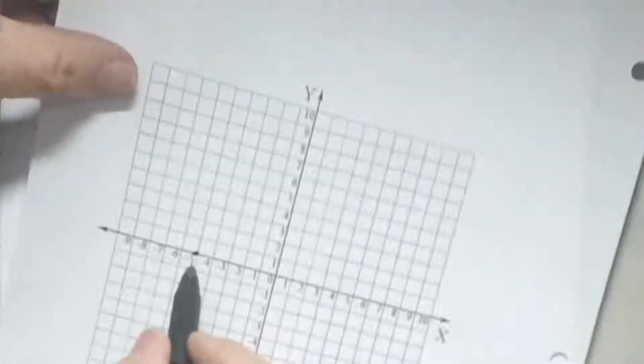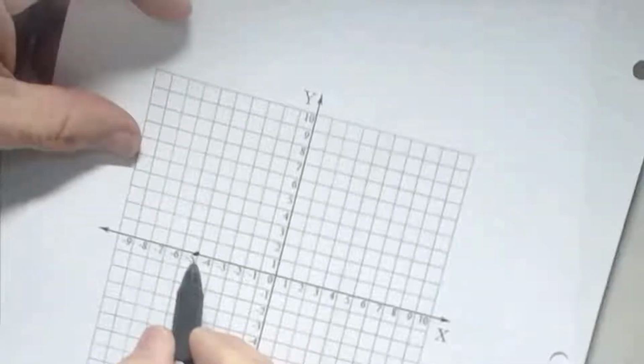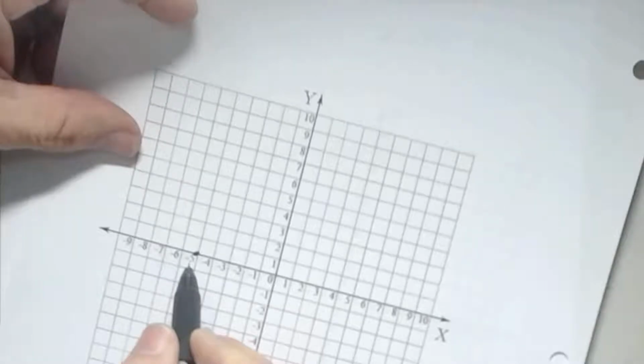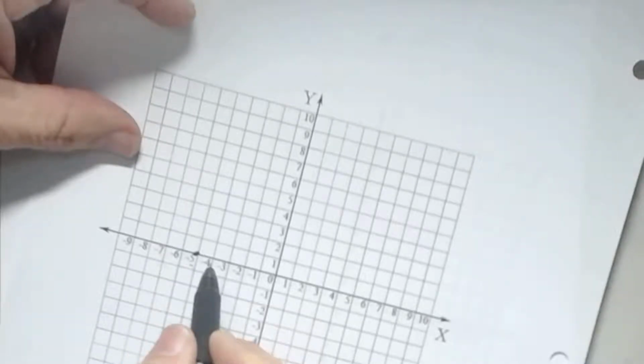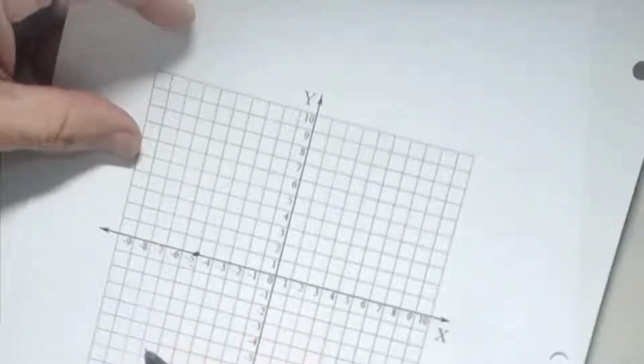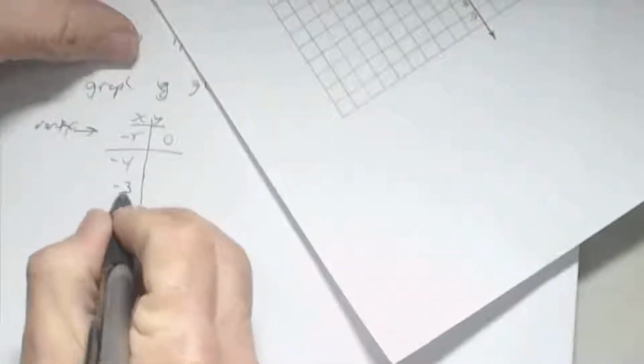And then once I locate it, I know I'm going to choose 3 x-coordinates to the right: -4, -3, -2. And then I'm going to choose x-coordinates to the left.